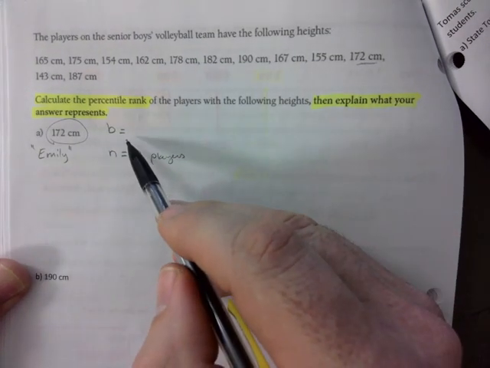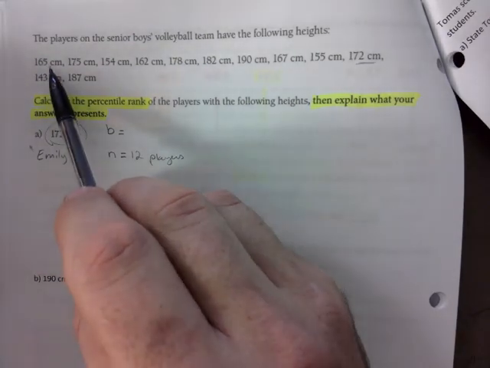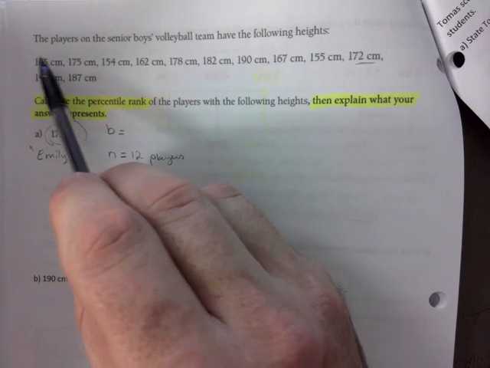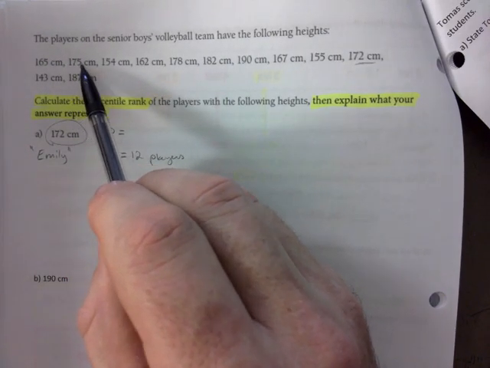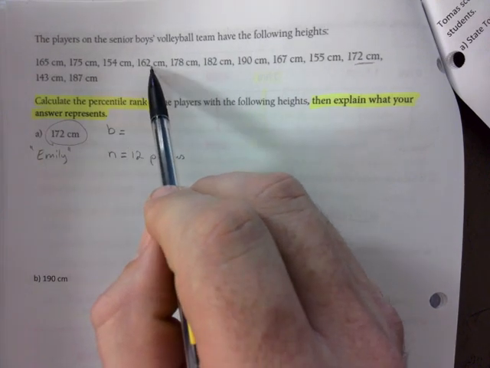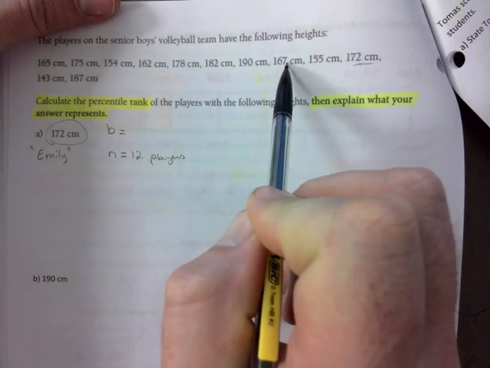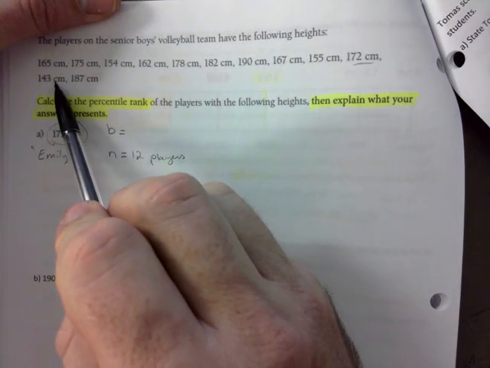And B? How many are shorter? So you got to be careful here. Shorter than 172, correct? This one? So 1, 2, 3, 4, 5, 6. I counted 6.